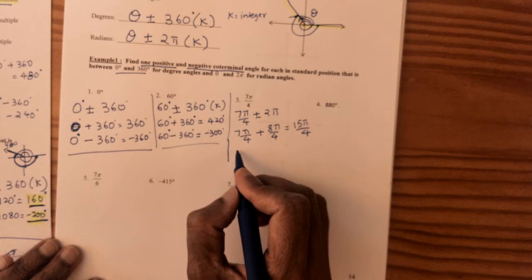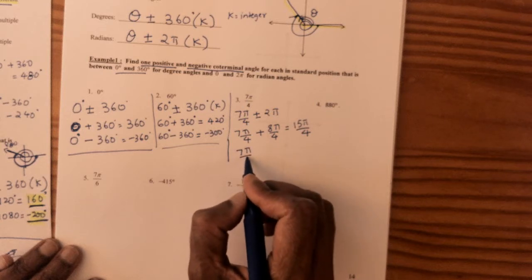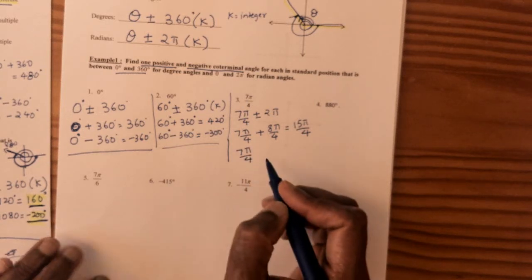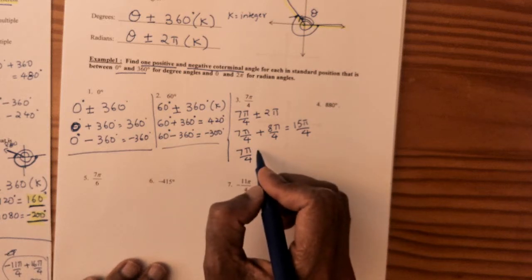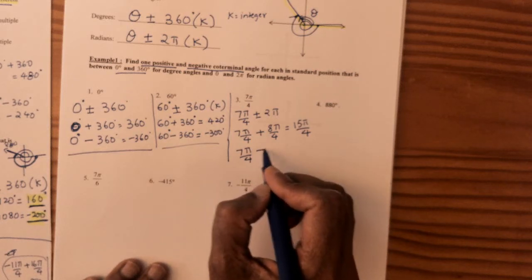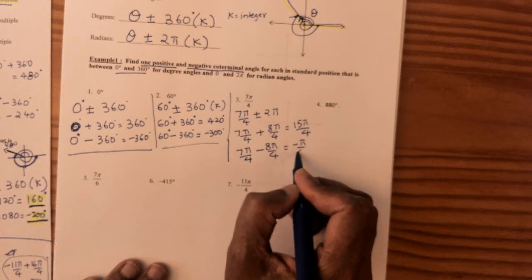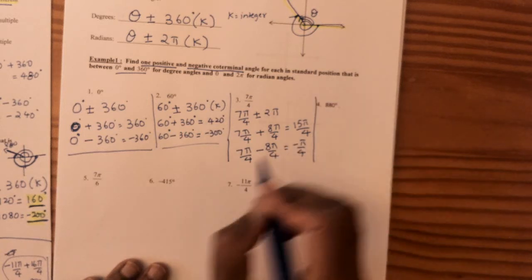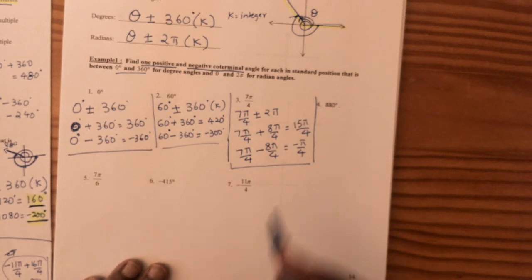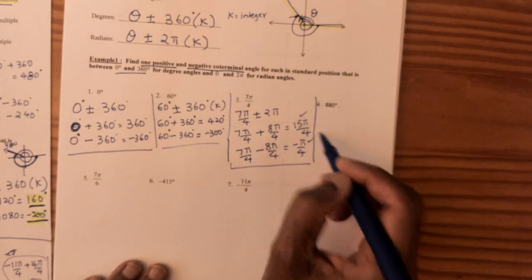And then for me to find the negative coterminal, let me see if this works. Sometimes it doesn't work, and you might have to use a k, but let's see if this works without me having to use a k. Minus 8 pi over 4, yes, I get a negative pi over 4, so I get a negative coterminal. So this has worked. This is 15 pi over 4 and negative pi over 4.